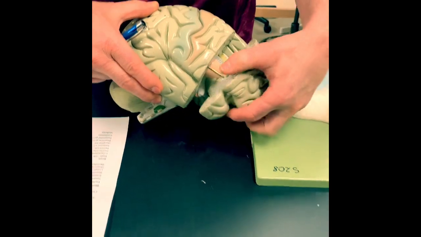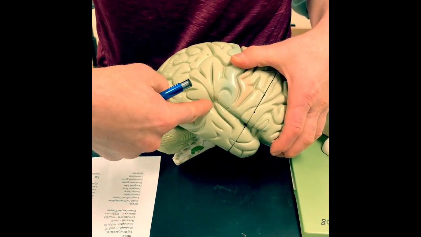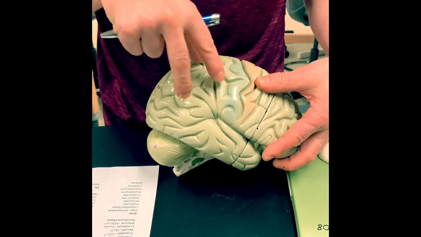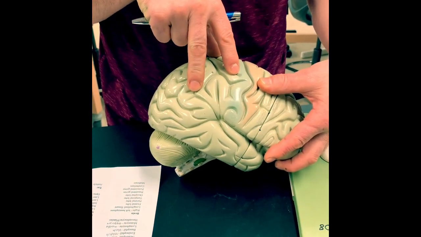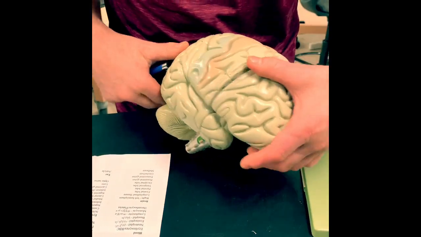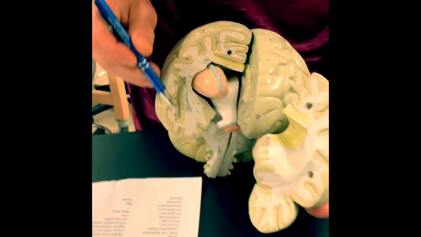Then, behind the ear, right in here, we have the temporal lobe. Then on top here, where the blue gyrus is, we have the parietal lobe. And in the back, we have the occipital lobe. And then we have one lobe here, that's hidden, that's called the insula.